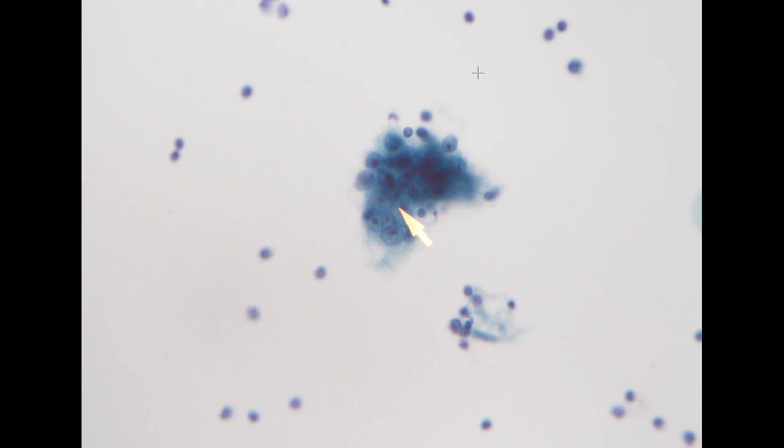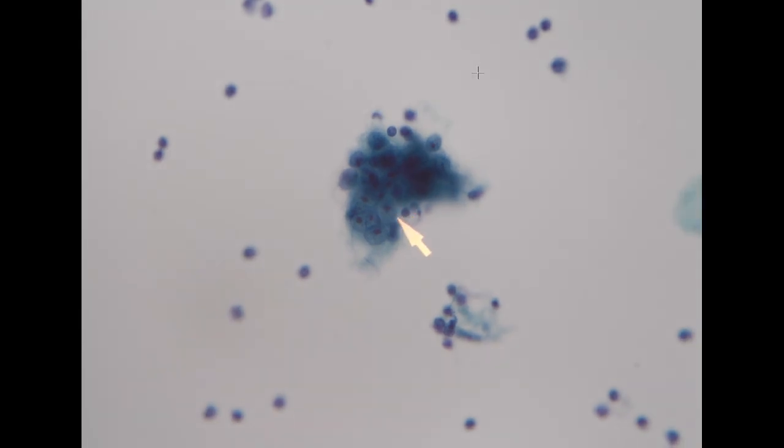And then we start to see some very interesting aggregates. And the cells don't have a very clear cell border. It seems to be syncytial.